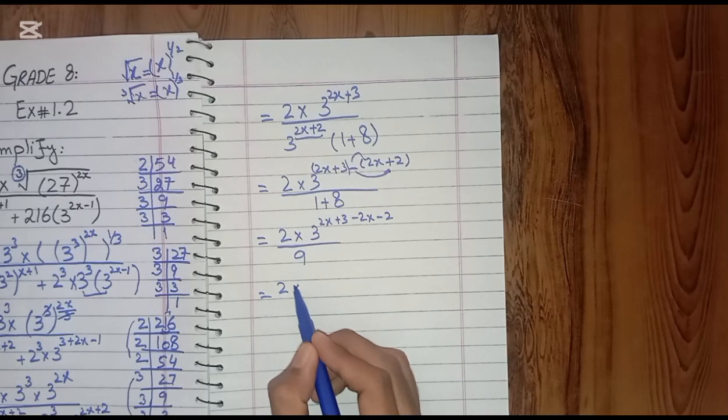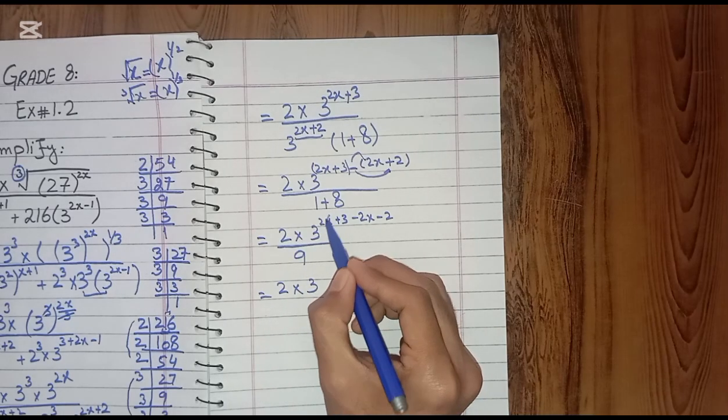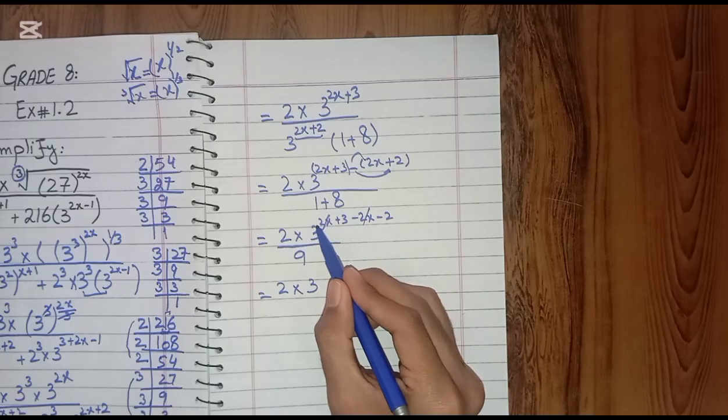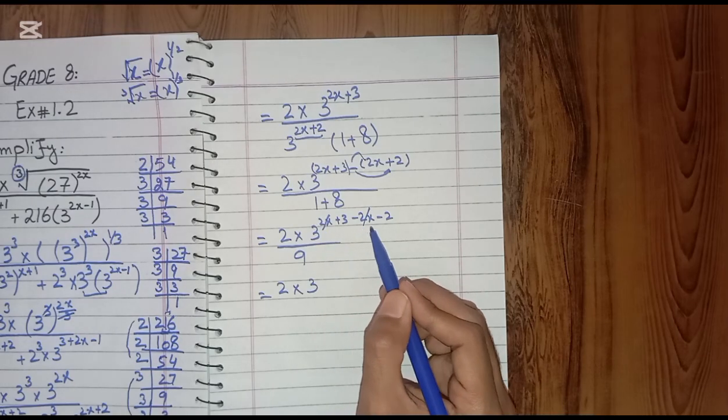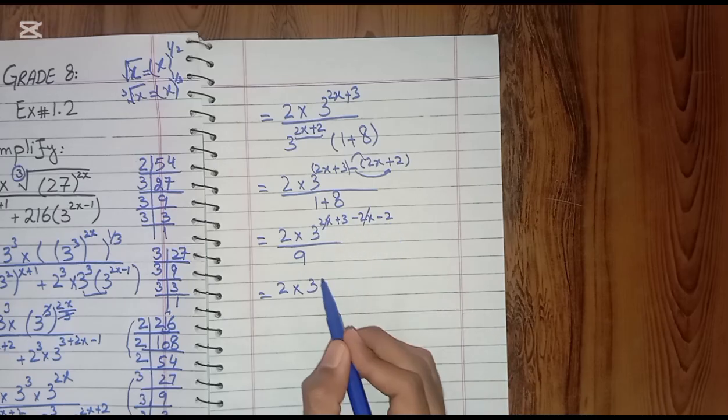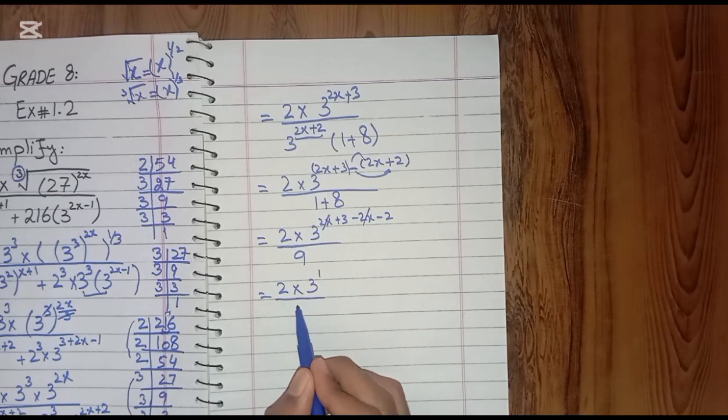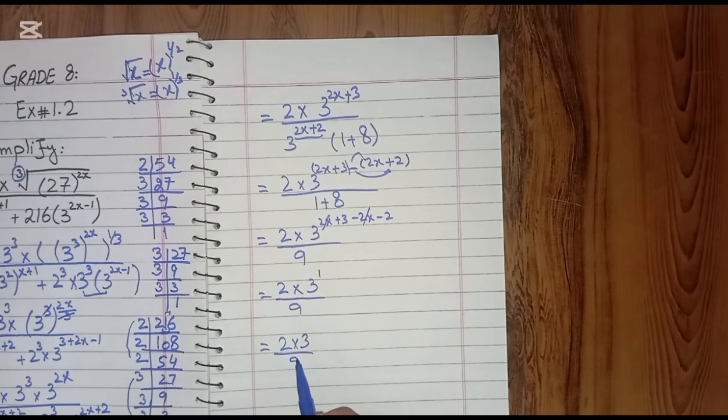Then 2 multiplied by 3. This 2x cancels out with this 2x because it is positive 2x and this is minus 2x, so these 2x cancel out. We only get 3 minus 2, and 3 minus 2 is equal to 1, and 9 as it is. Then 2 multiplied by 3 over 9, and 3 1s are 3, and 3 3s are 9, so this is our final answer. This is our part 2.